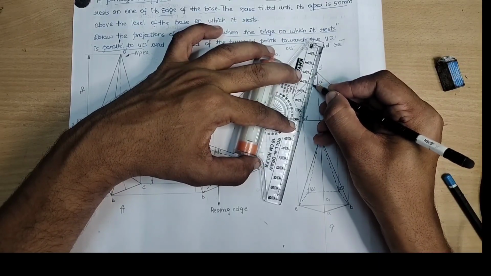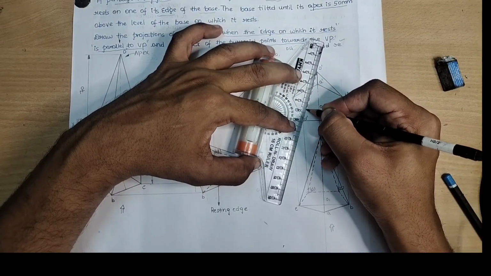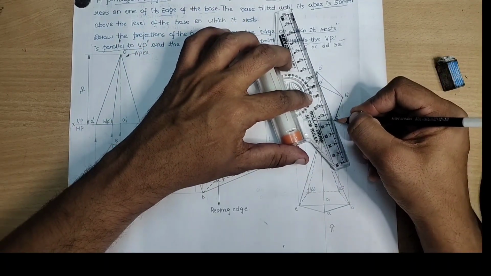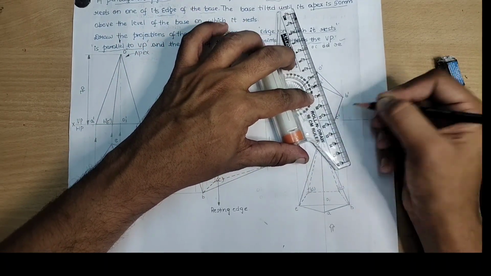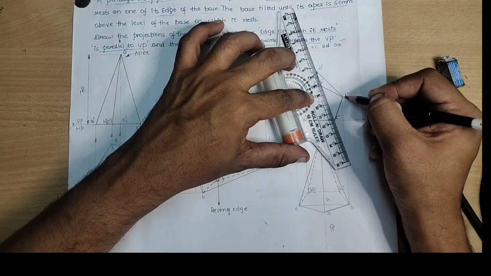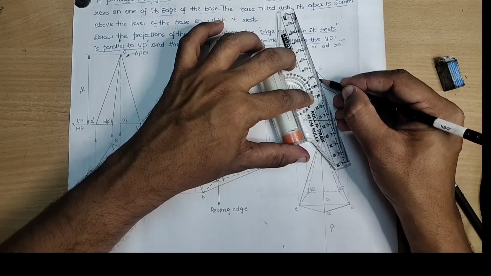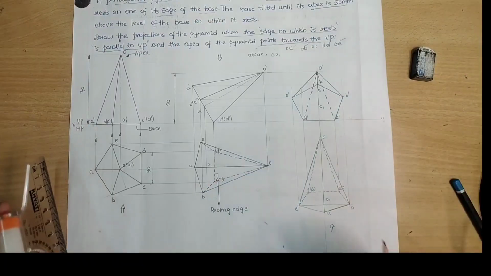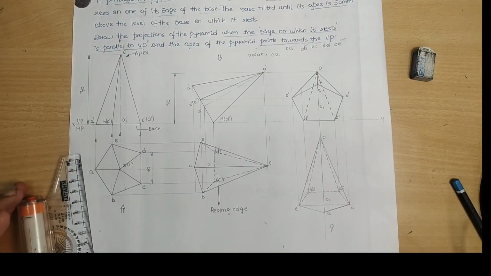Whenever a line crosses a visible line, it becomes an invisible line, and vice versa. I repeat, analyzing the last edge, O to C, don't you think it is crossing the visible line here? So this becomes invisible. So this would be the solution.